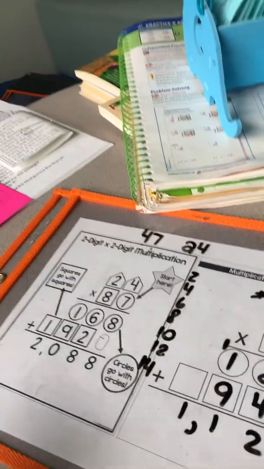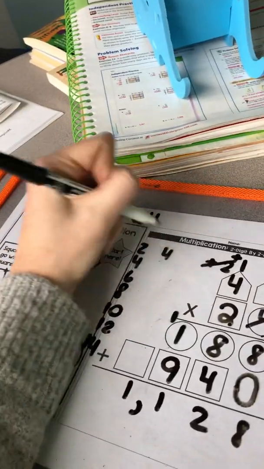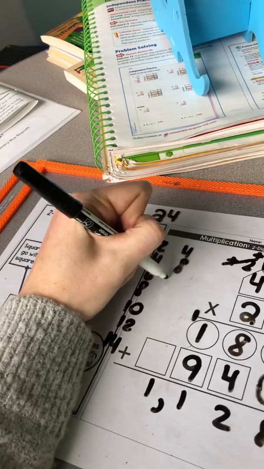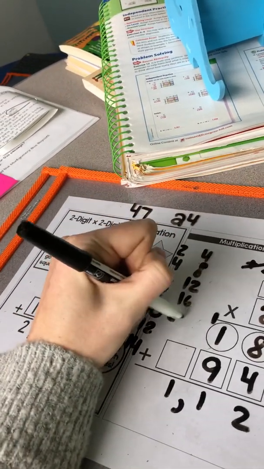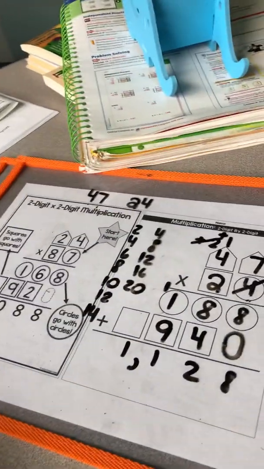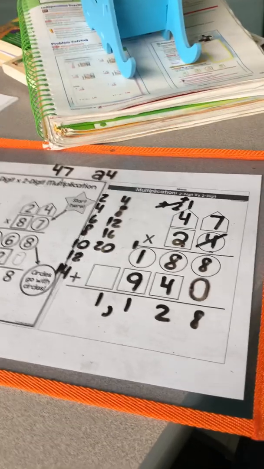I'm going to list my multiples of 4 off to the side. So 4, 8, 12, 16, 20, and so on. Sometimes that helps kids make the process go a little bit faster too.